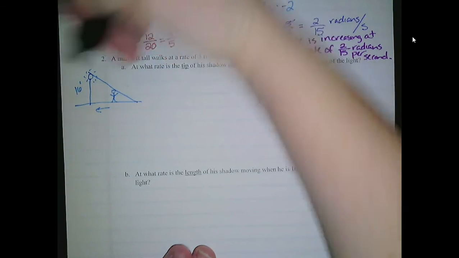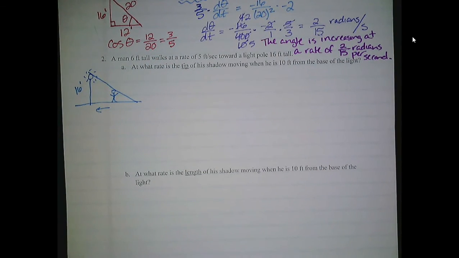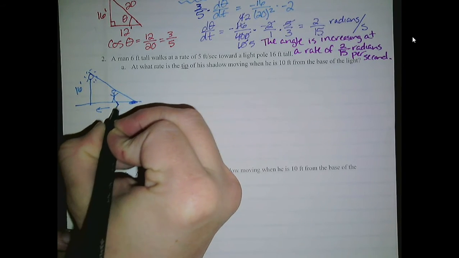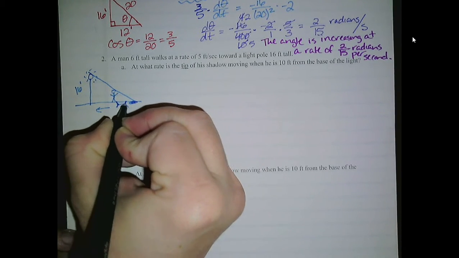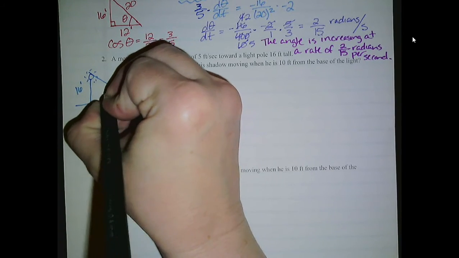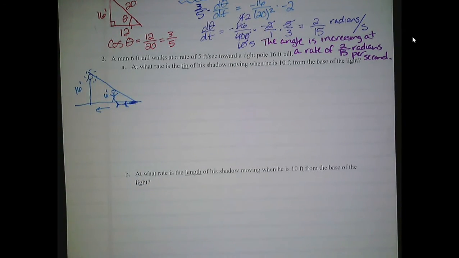So as he's walking towards this light pole, the light is hitting him and it's casting a shadow here on the ground. So let's just kind of draw that shadow. As he's walking, he's leaving a shadow on the ground. By the way, the man is 6 feet, so we'll go ahead and put that information in.